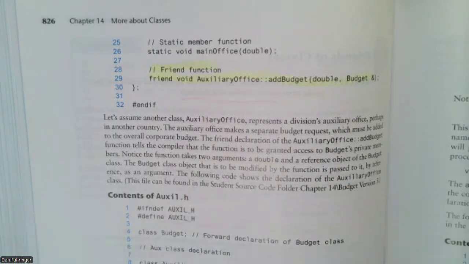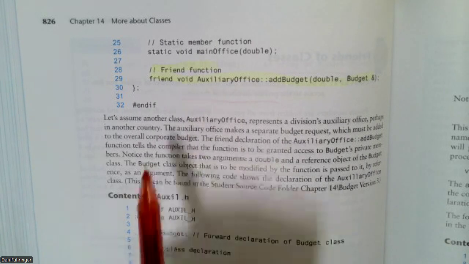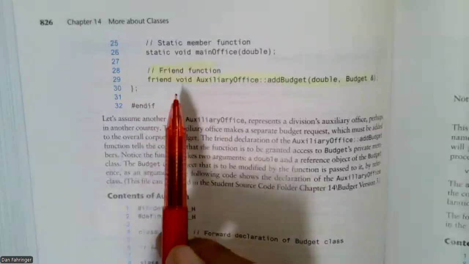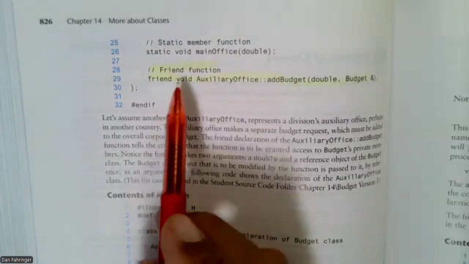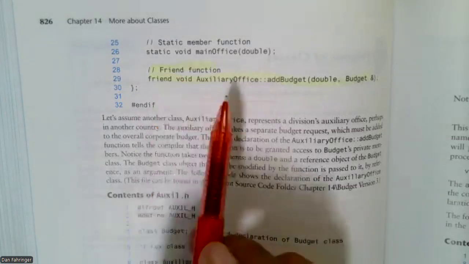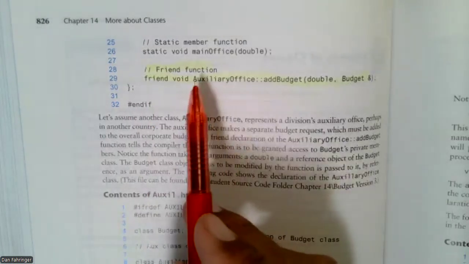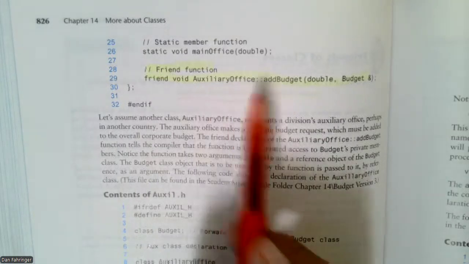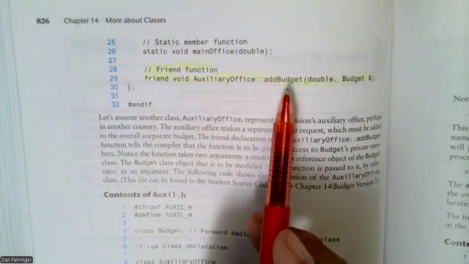Easy to get lost going through this. Remember, I said this is going to be a hard course, but if I can do it, y'all can do it. At the end of my budget class, I now have added a friend function. The function over in the auxiliary office, the function is called add budget.